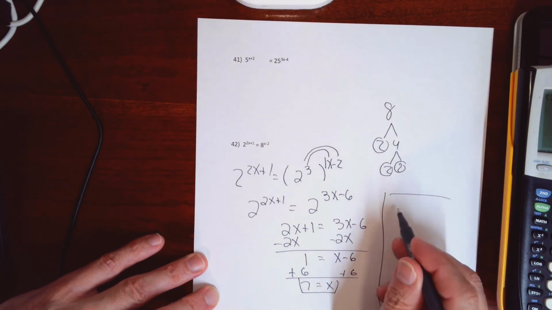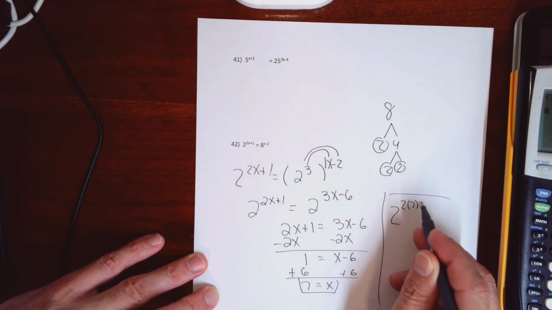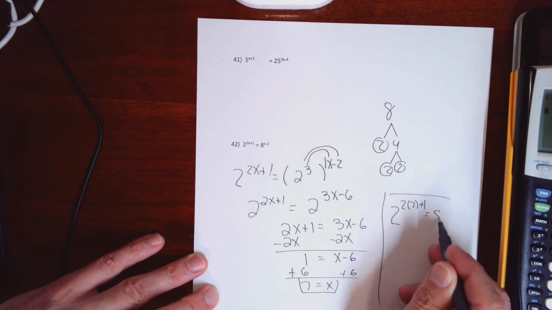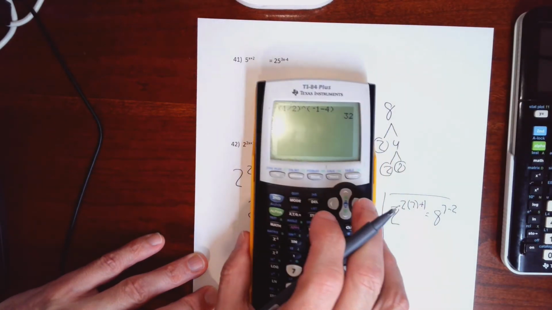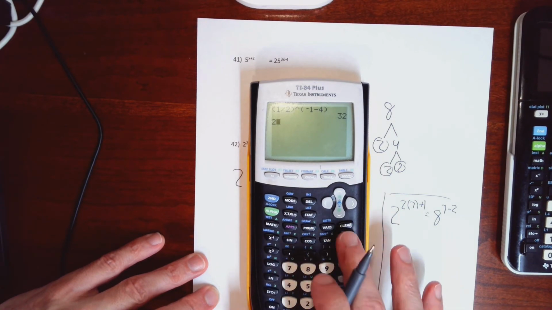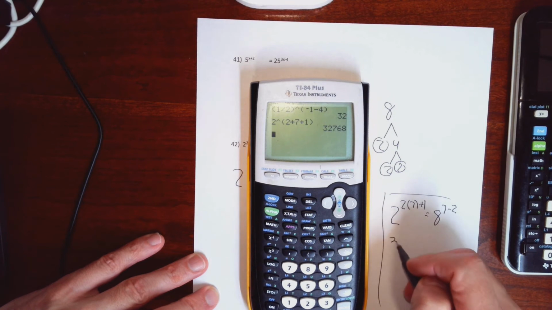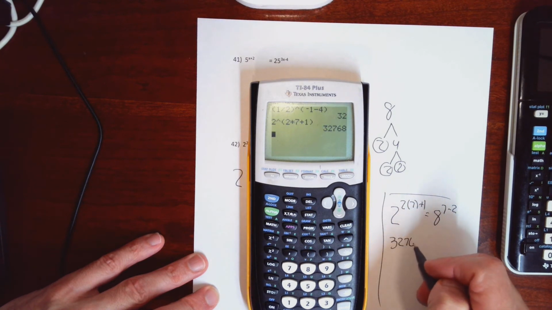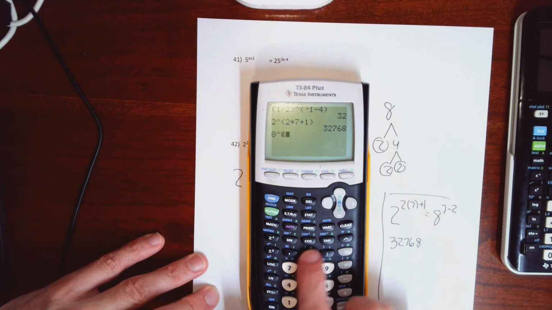If I wanted to check this, it would have to be the case that 2 to the 2 times 7 plus 1 would equal 8 to the 7 minus 2. To check here, I need to do each side separately. So the left side is 2 to the exponent parentheses 2 times 7 plus 1. The left side comes out to 32,768. The right side, 8 to the 7 minus 2 power.